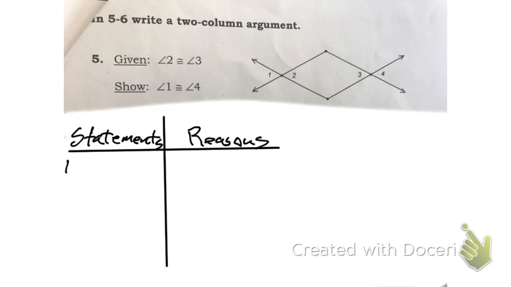So let's go ahead and start with our statements. The first thing I'm going to do is my given. So that is angle 2 is congruent to angle 3. And that's my given. And honestly, if you have no idea what to do, look at the picture, look at your given, and see what you can interpret.